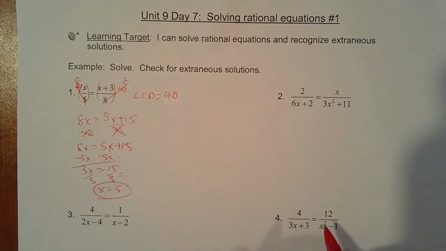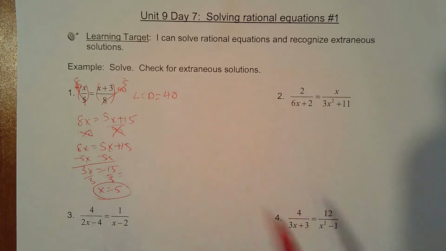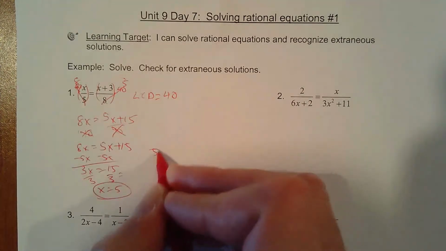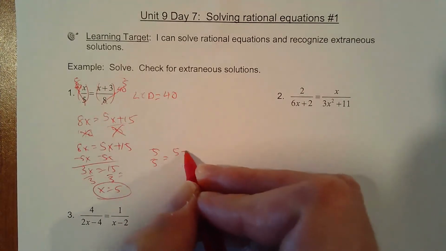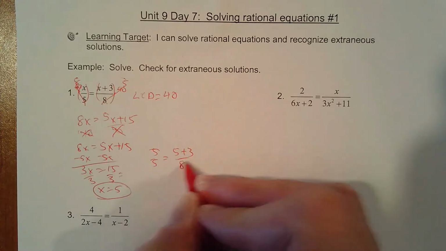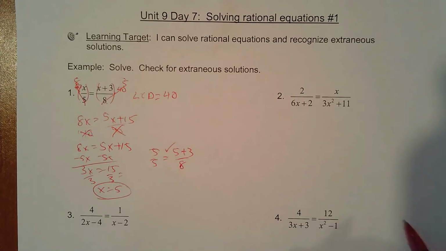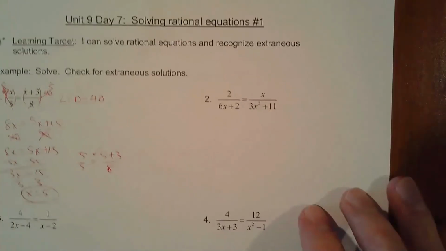So x equals 5, and what we want to do is double check for these extraneous solutions, which I won't show for every one of these, but this one I'll show. We want to plug it back into the original equation. So if I plug it back in, does 5 over 5 equal (5 plus 3) over 8? And that one does, because 8 over 8 equals 5 over 5, which is 1 equals 1. So that is a true statement.